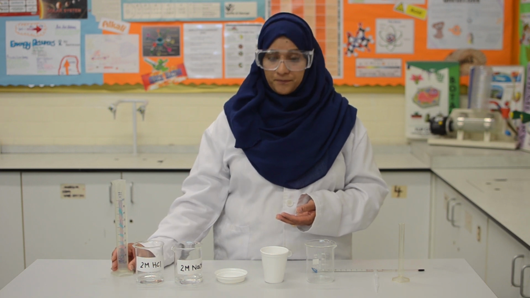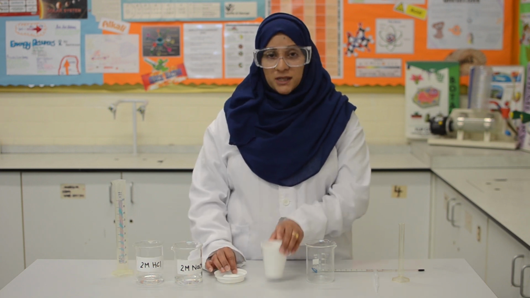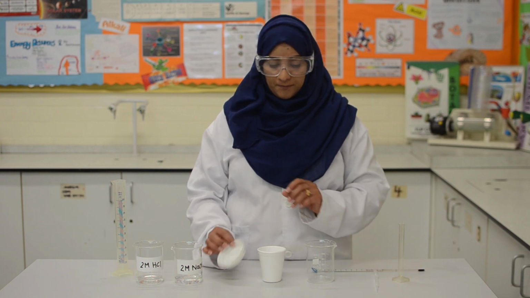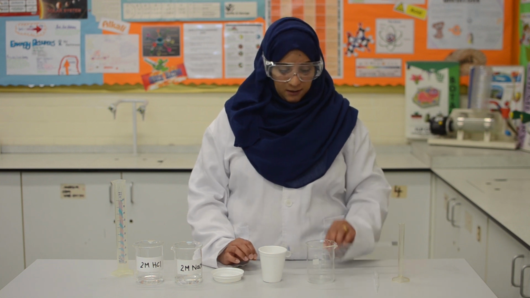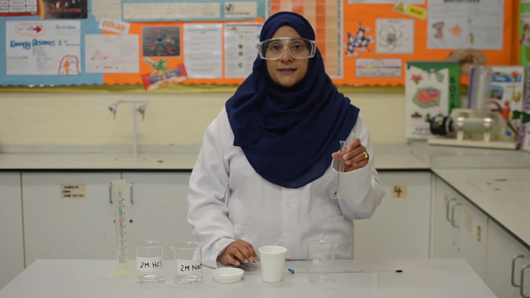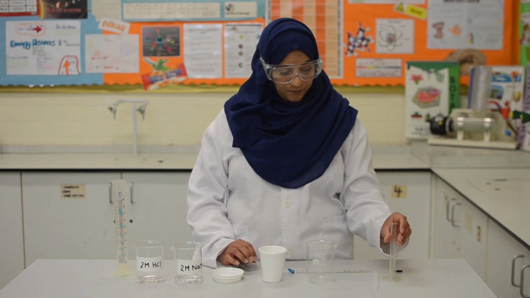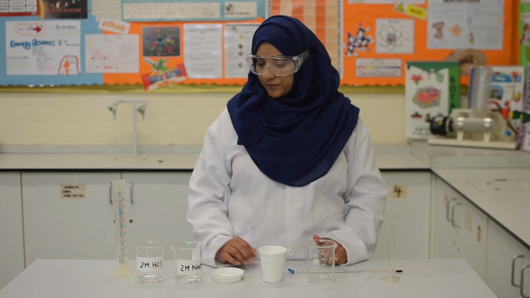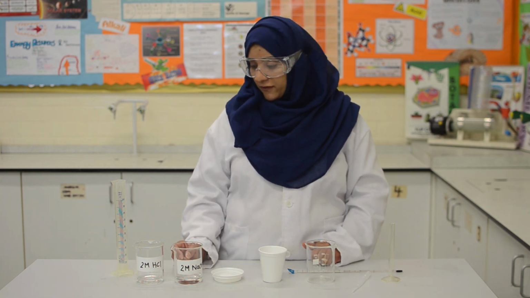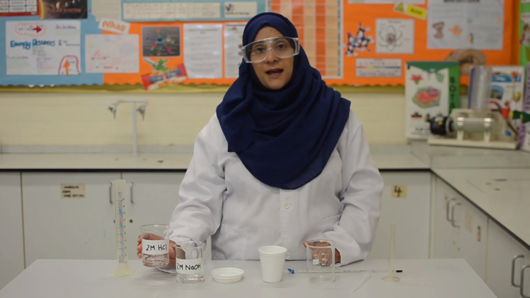Now, for this practical, we will need a 100 centimeter cubed measuring cylinder, a polystyrene cup with a lid, a beaker, a thermometer, a 10 centimeter cubed measuring cylinder, and a dropper pipette. And we will need 30 centimeter cubes of hydrochloric acid and 40 centimeter cubes of sodium hydroxide.